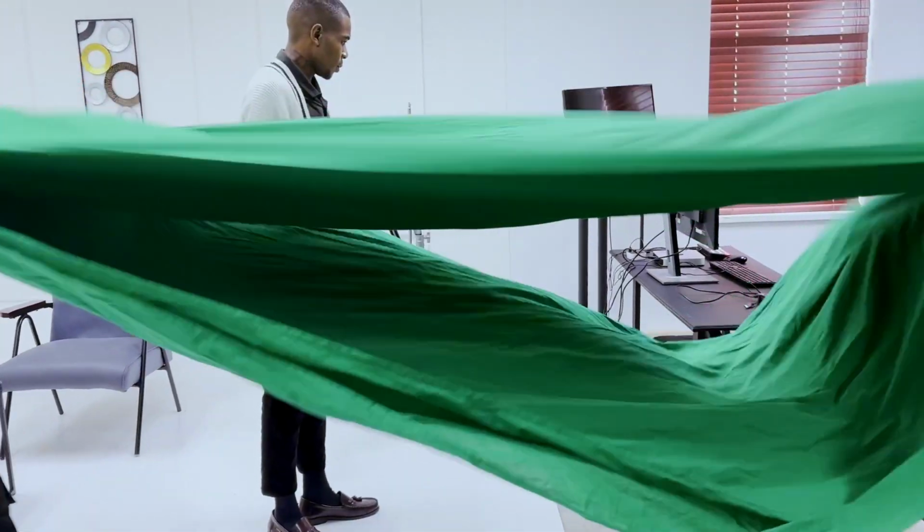And we had this big green screen cloth laying around in studio. So I was like, let me try doing green screen, it was actually my first time doing green screen. But you just watch a YouTube video and you figure it out.